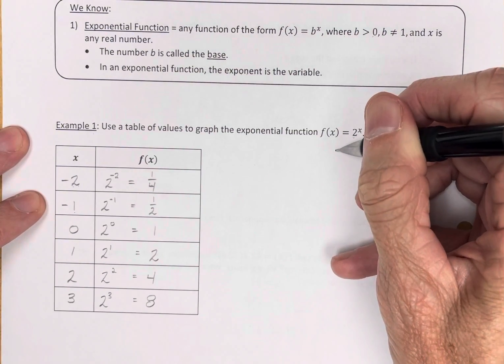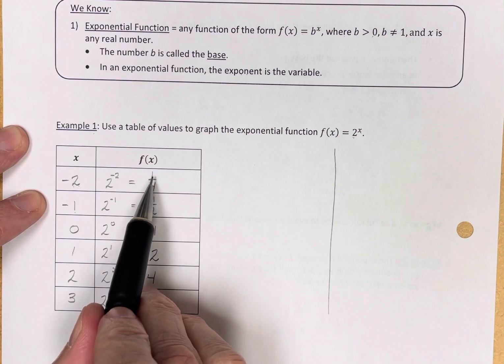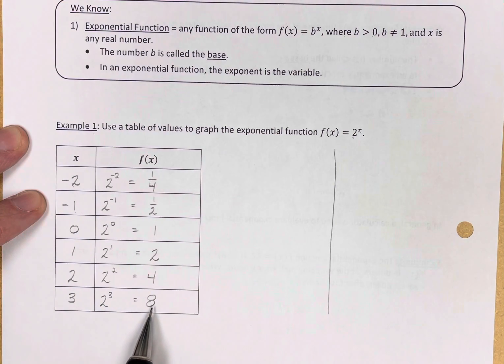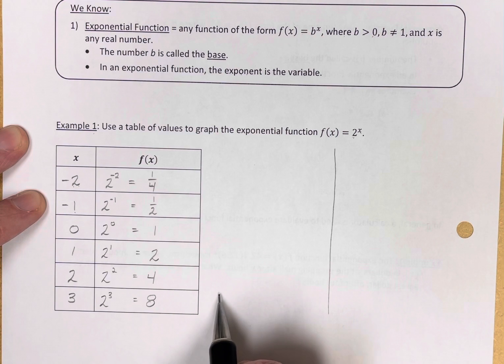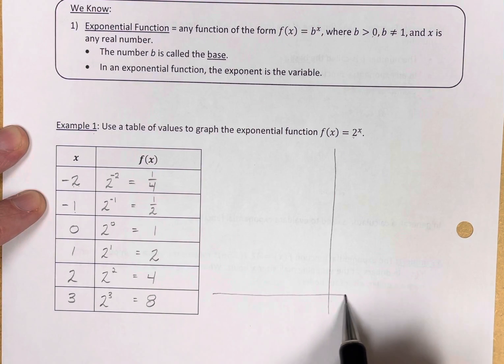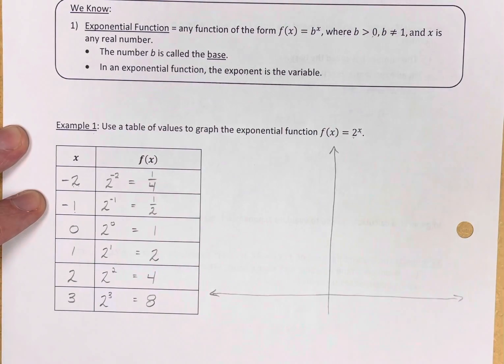Let's graph. Nothing fancy. I notice that my y values are all positive, while my x values are both positive and negative. So I'm going to focus on quadrants 1 and 2 and have my coordinate graph look like that.